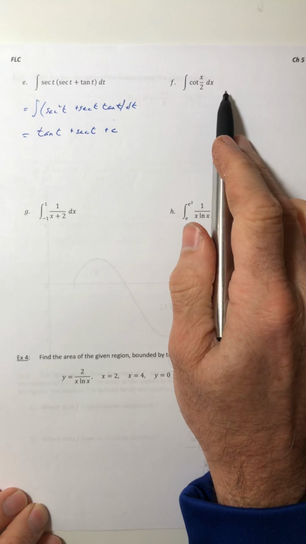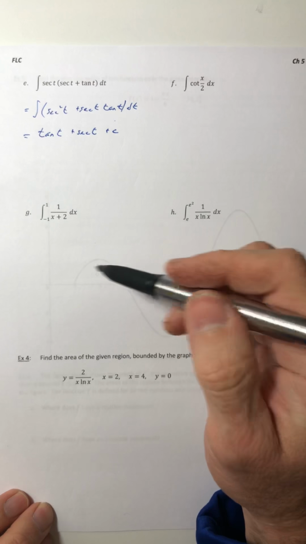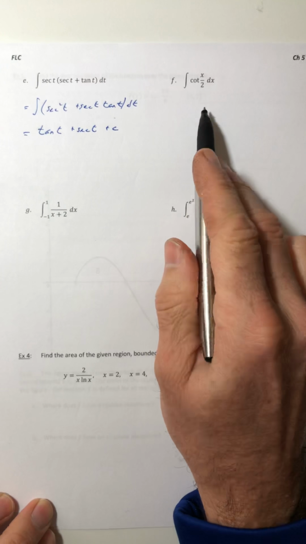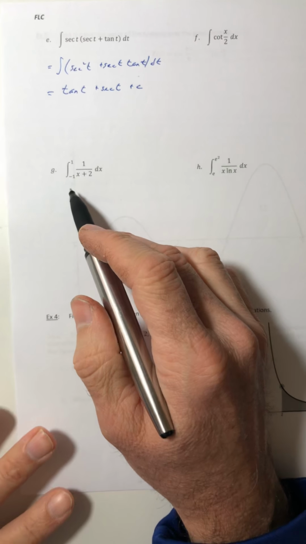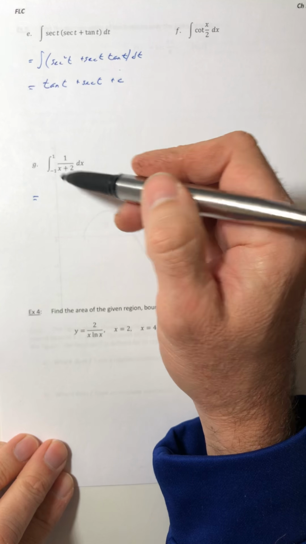Okay, part F, that's kind of like part A and B from the previous page of your notes. So go ahead and look at that on your own. So let's go to example G, because now it's a definite integral.